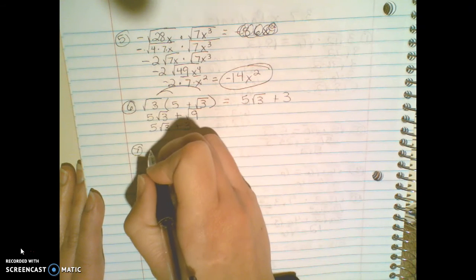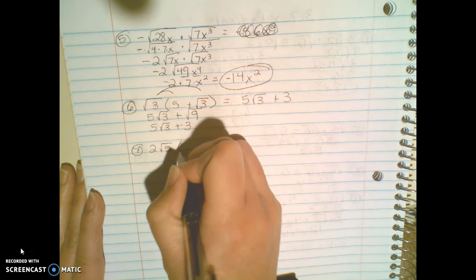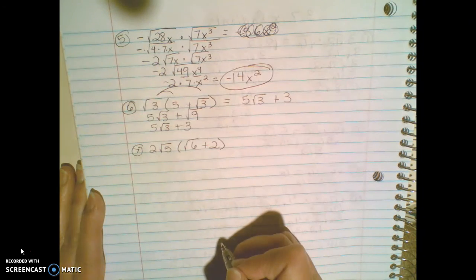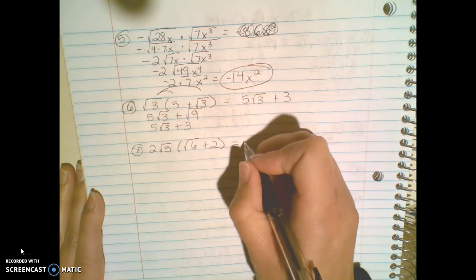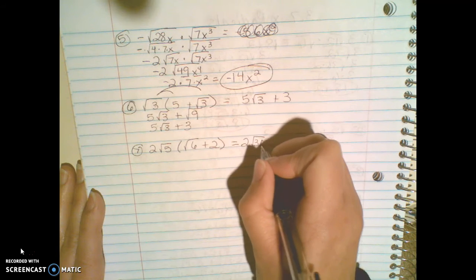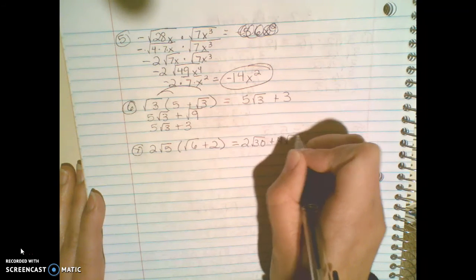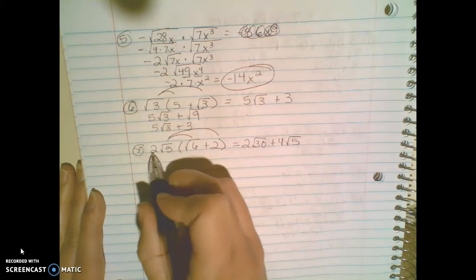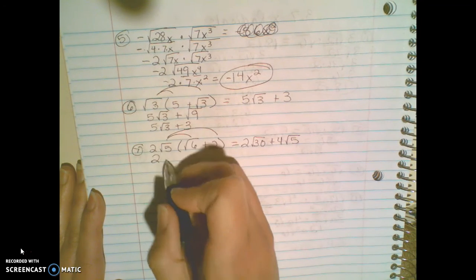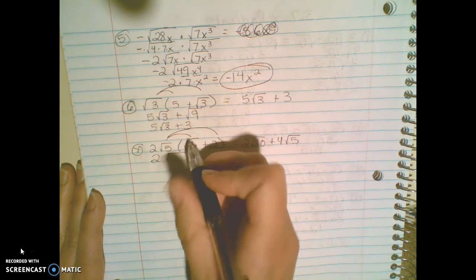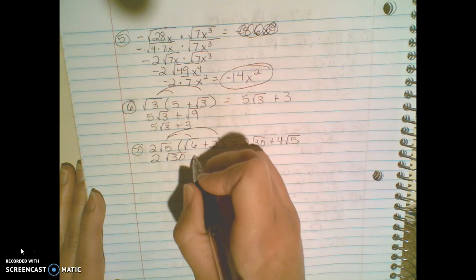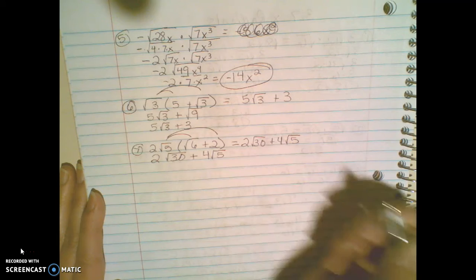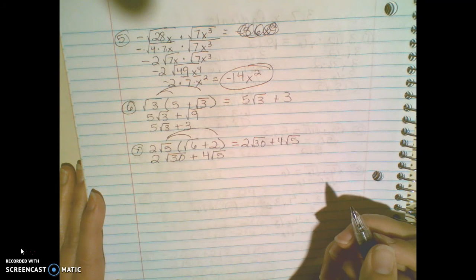Number 7, 2 square root of 5 times the quantity, square root of 6 plus 2. The answer to that one is 2 square root of 30 plus 4 square root of 5. I'm distributing to each one, so my 2 stays outside of the radical. 5 times 6 is 30, and then plus 2 times 2 is 4 square root of 5, and it can't be simplified more than that.